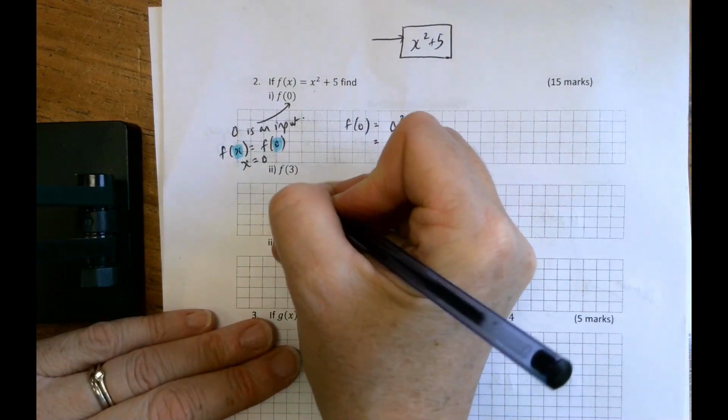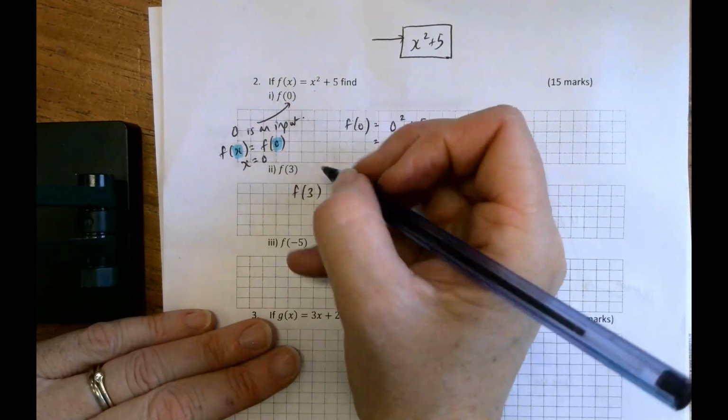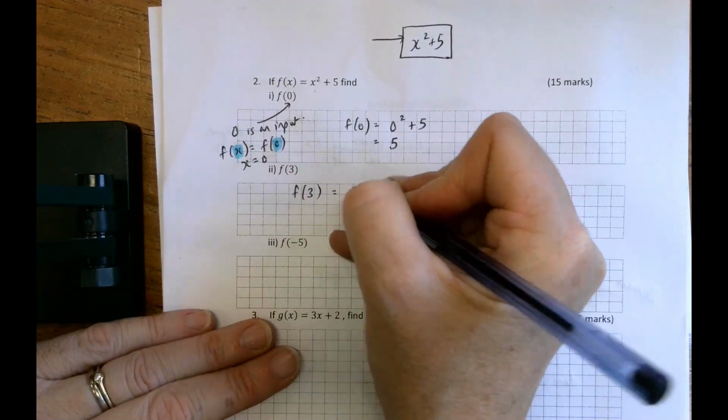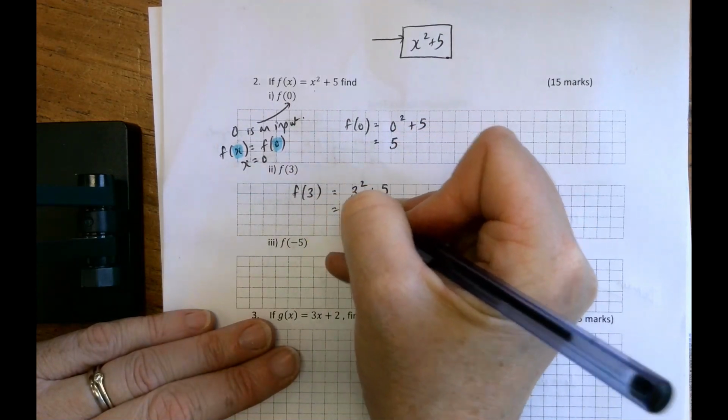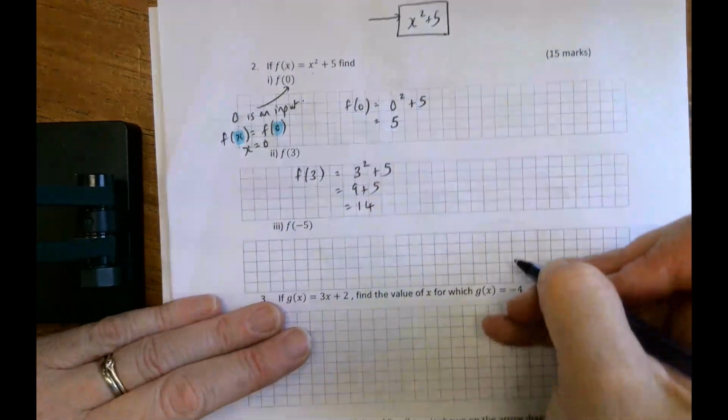F of 3, it's the same thing. 3 is where the x is. So f of 3 is equal to 3 squared plus 5. 9 plus 5, which is 14.